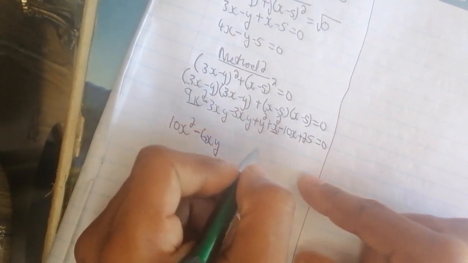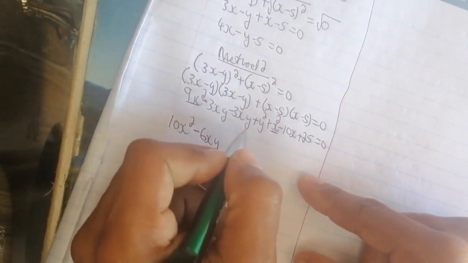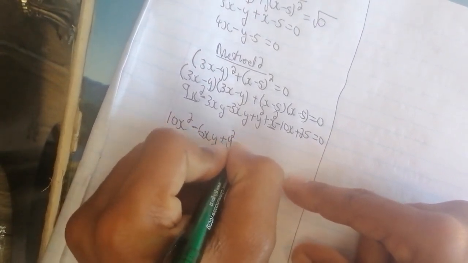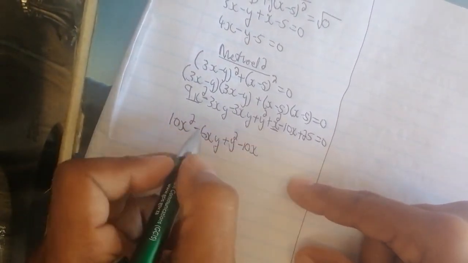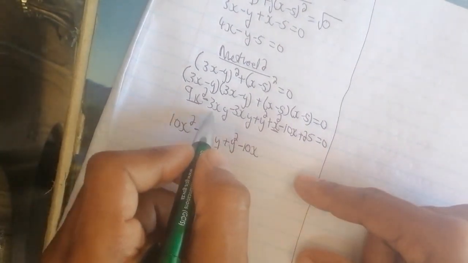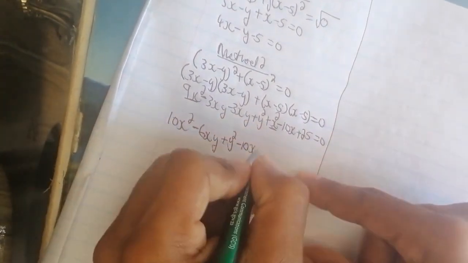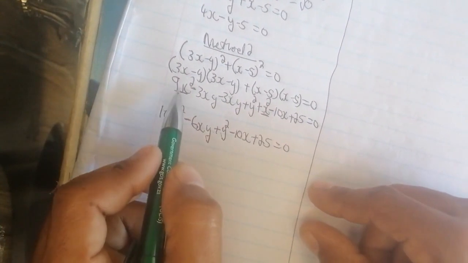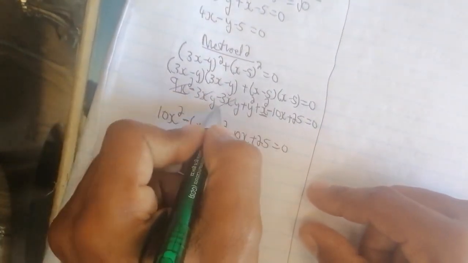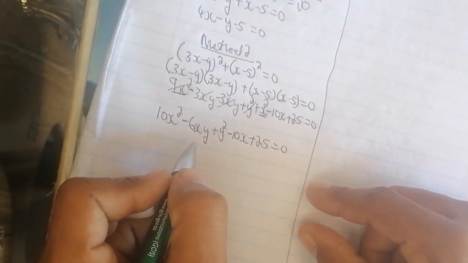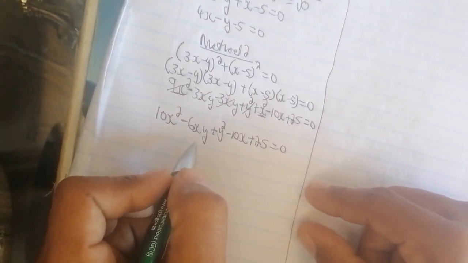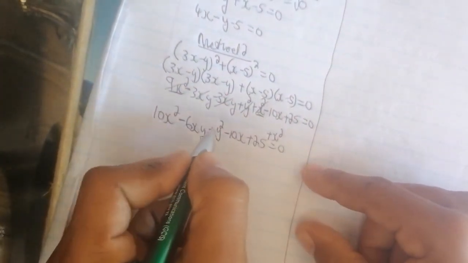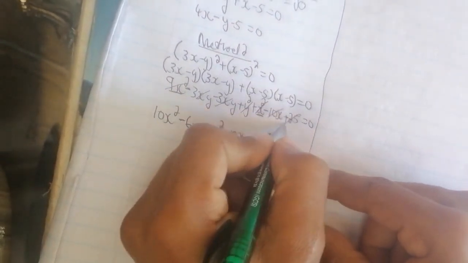And then what else do I have here? I have my y squared. I have my minus 10x. What else do I have? Plus 25, that is equals to 0. Let me check if everything is correct. I have this, I solved for those, I wrote this. I forgot to write the x squared. Minus 10x, there it is, and 25.